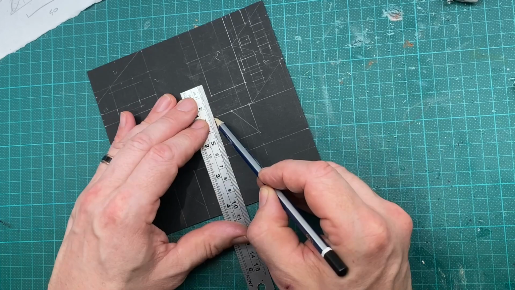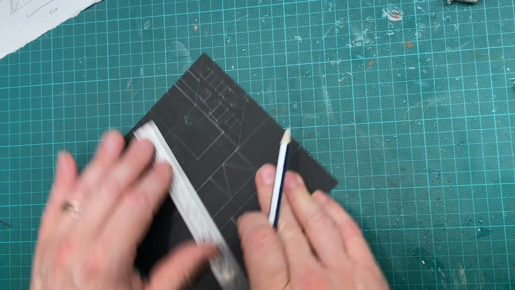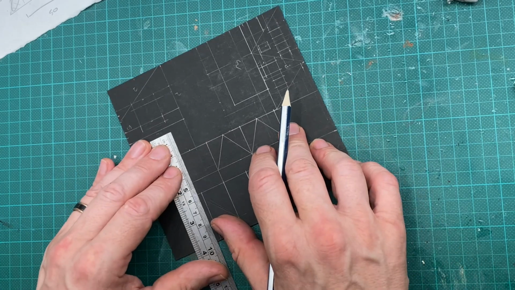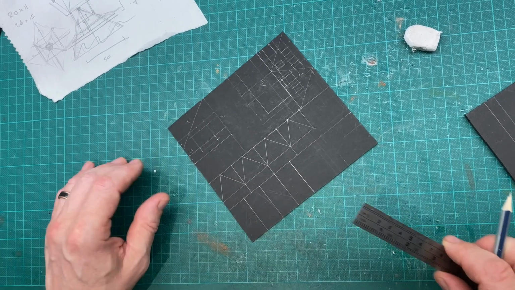You can see here the larger triangles are the main walls of the lower building with doors and windows drawn in them. And the smaller triangles I'm working on now will form the turret at the top.